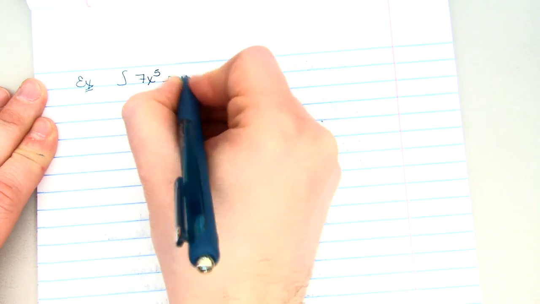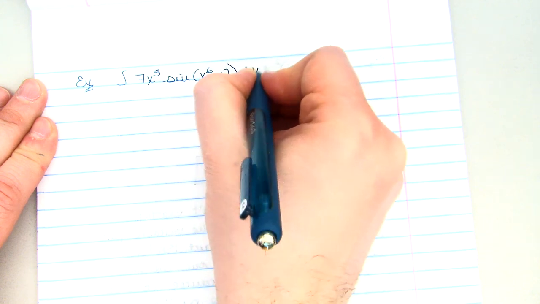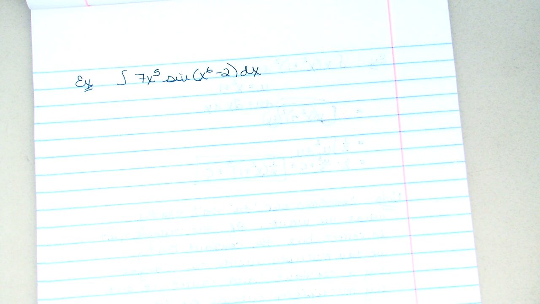The integral of 7 x to the 5th sine of x to the 6th minus 2 dx. Find u, find du, and then stop. And while this happens, I'm going to start passing out the homework. Find your u, find your du, and then stop.